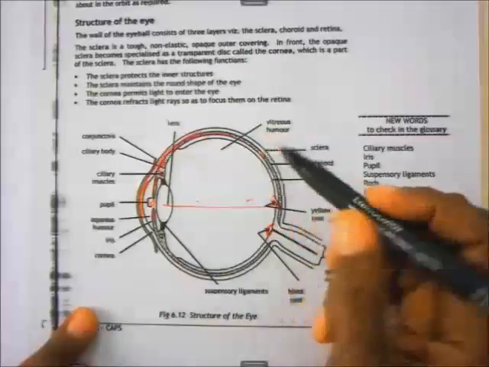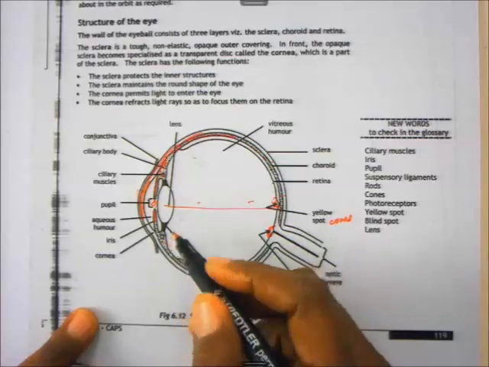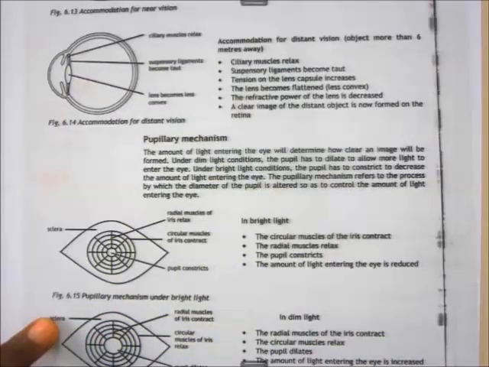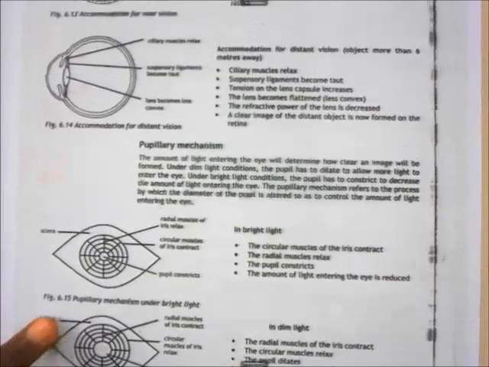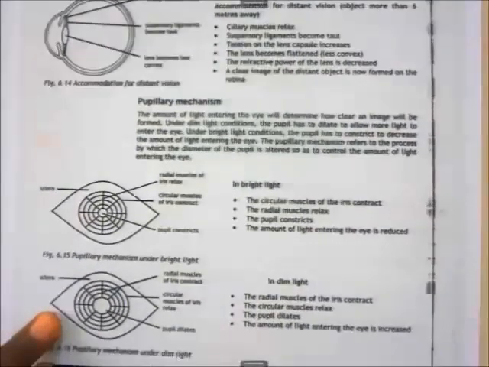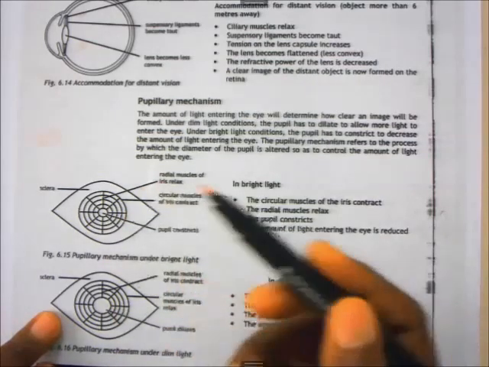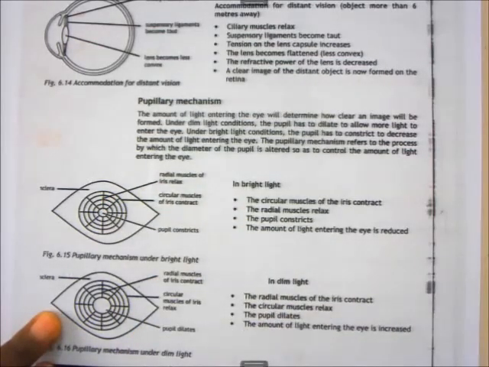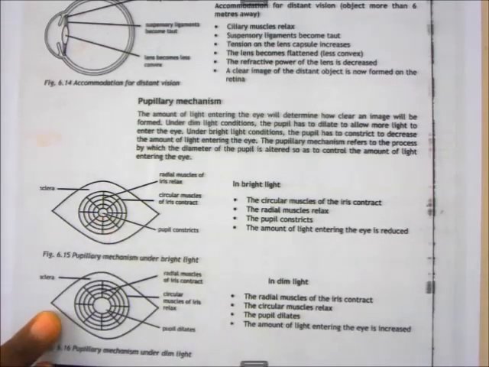So let us now talk about what we call pupillary mechanism. In your eye, there are basically two structures which play a role in what is called pupillary mechanism. The two structures are, number one, the iris, and then number two, the pupil.